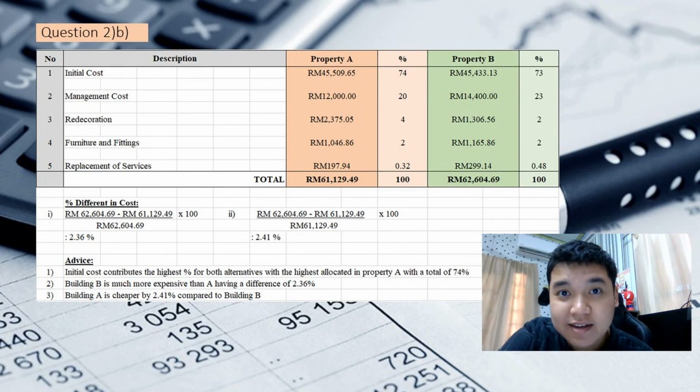Based on this slide, this is the answer for question 2b. The table shows the initial cost, management cost, redecoration, furniture and fittings, and replacement of services cost for each of property A and B that you can obtain from question 2a. In order to get the percentage, for example for property A, 74%, we divide the RM45,509.65 initial cost by the final property A cost, which is RM61,129.49, multiplied by 100%, which gives 74%.